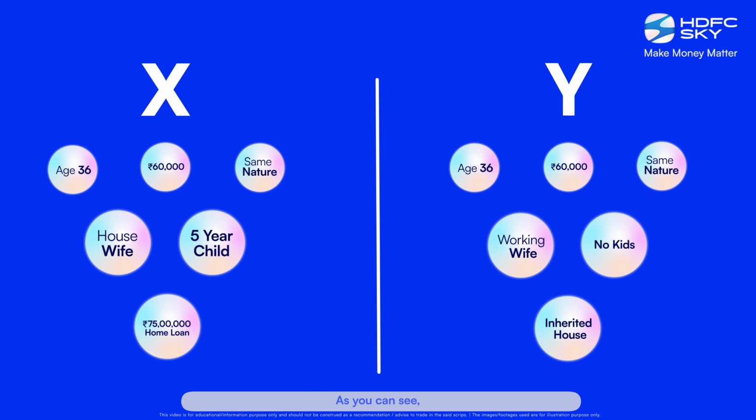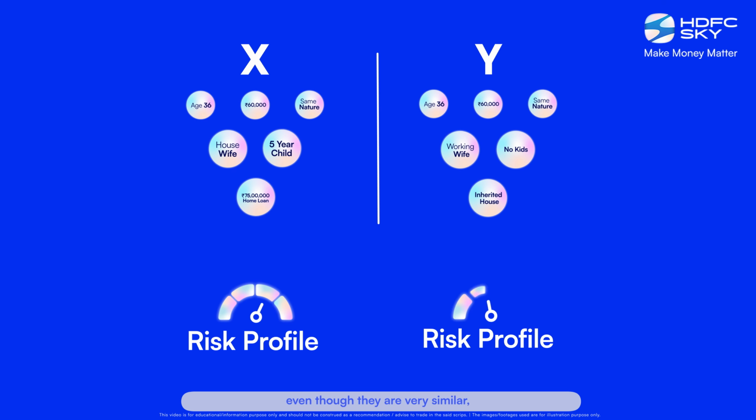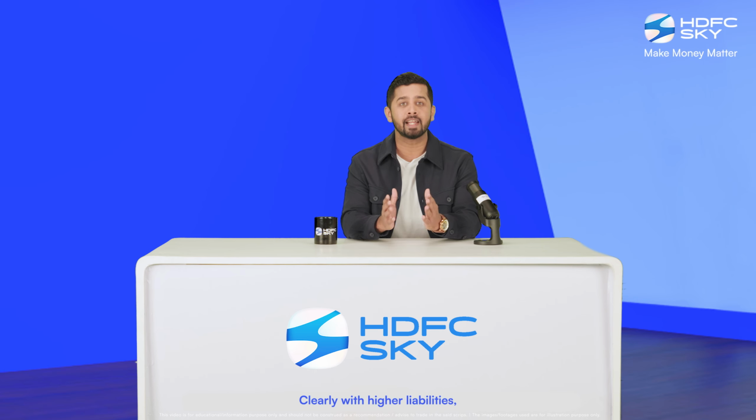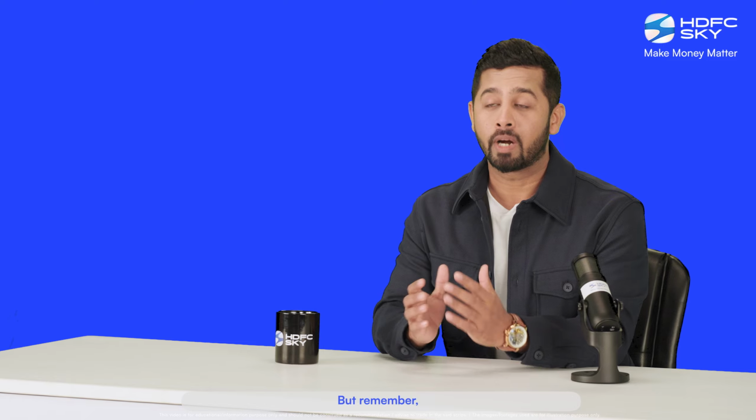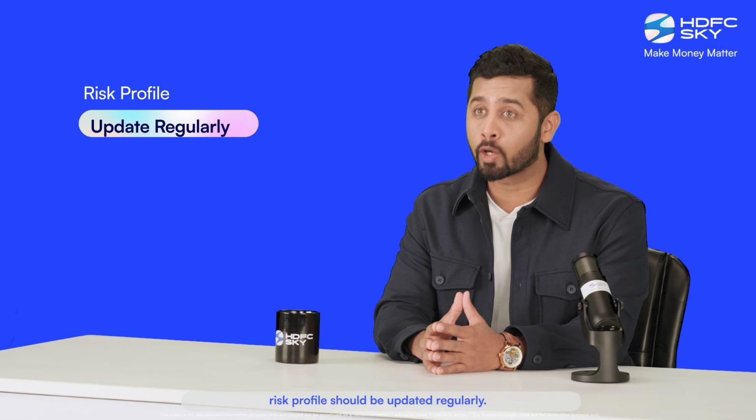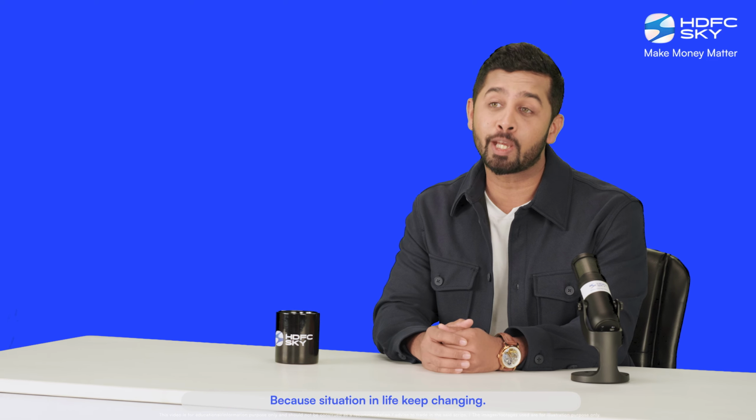As you can see, even though they are very similar, their risk profile will end up being very different and hence so will their portfolios. Clearly, X with higher liabilities, a lower saving rate and lower household income has much lower risk-taking capability than Y. But remember, risk profile should be updated regularly because situations in life keep changing.